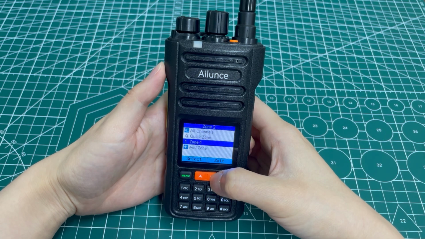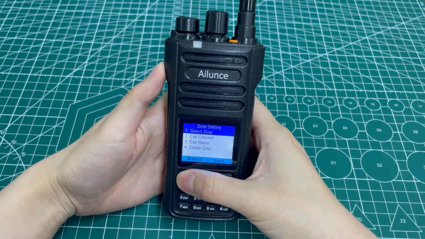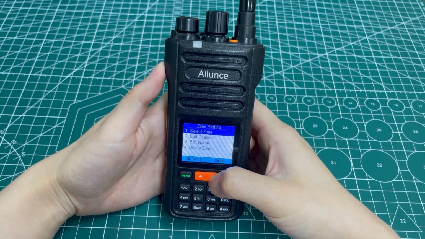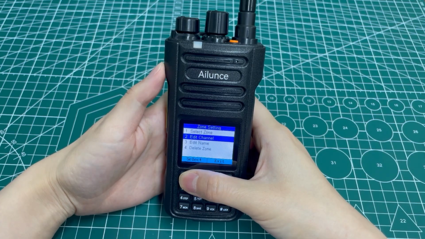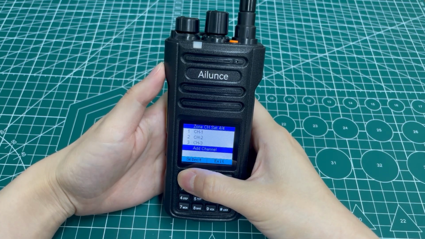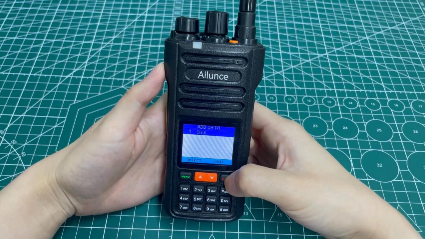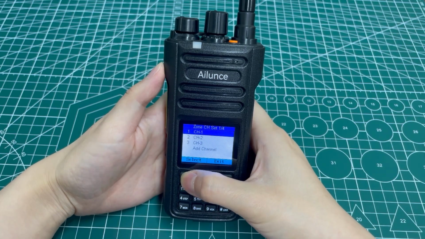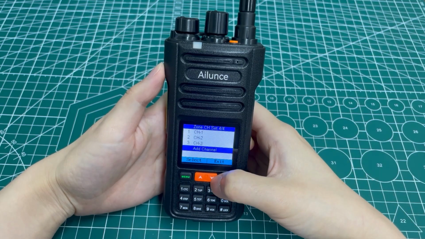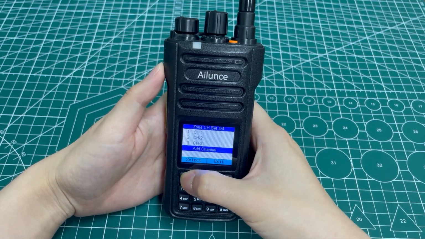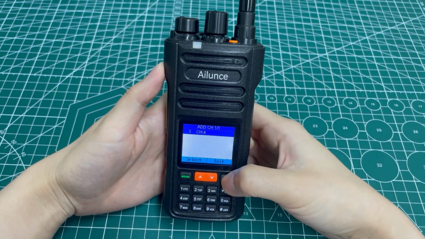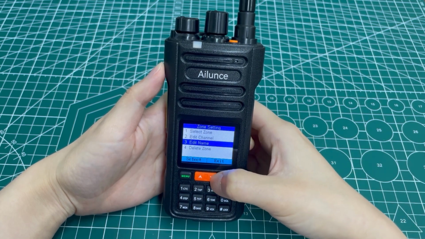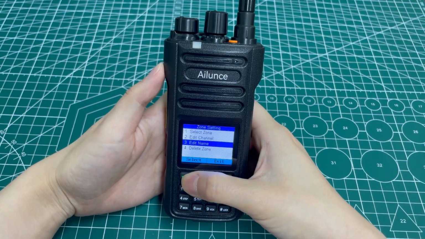If you select a customer zone, your channel selection will be limited to that zone only. And you can click zone to add it. Add channel. And you can select existing channels to delete. Or click Add Channel to add channels that are already saved in your video. You can also add the name.